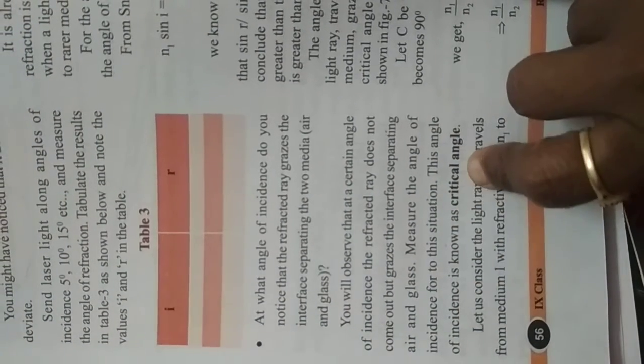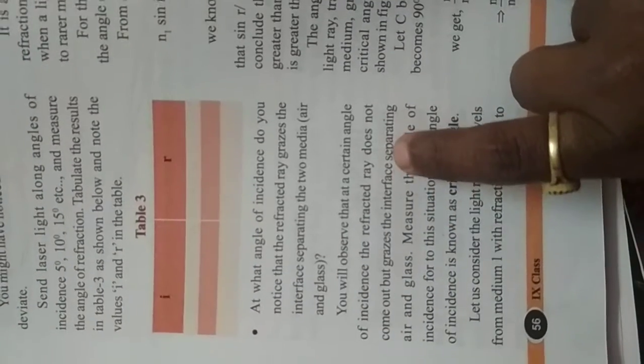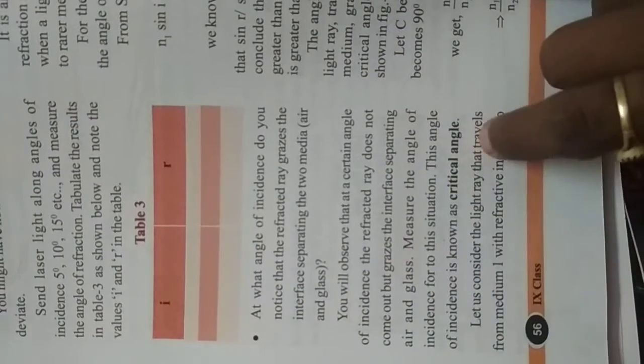Measure the angle of incidence in this situation. The angle of incidence is known as the critical angle. The angle which is making the separation of air and glass, that angle is called the critical angle.